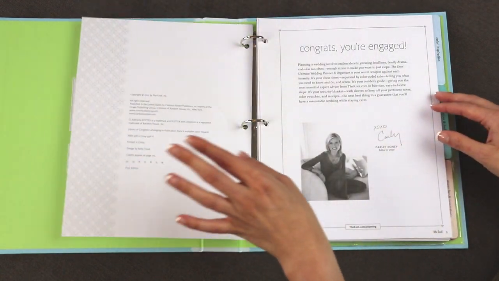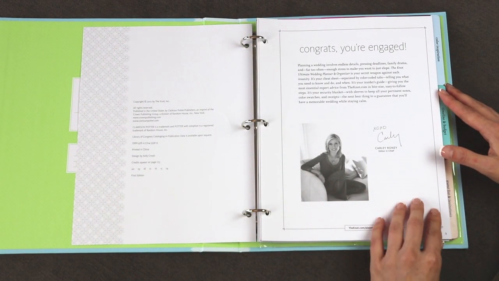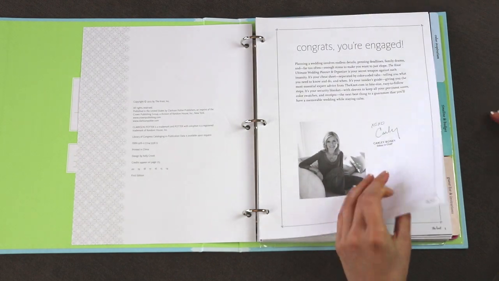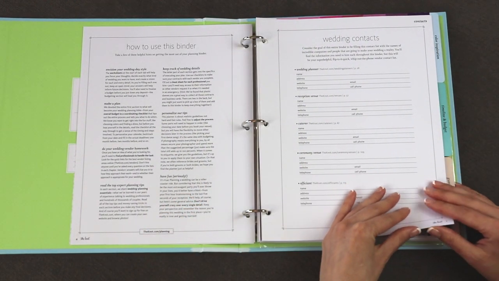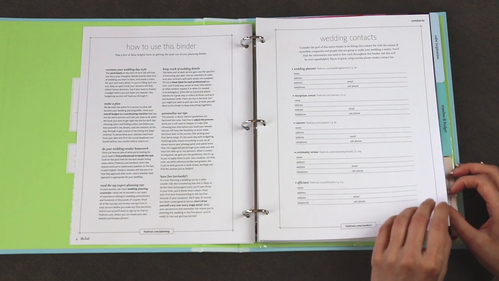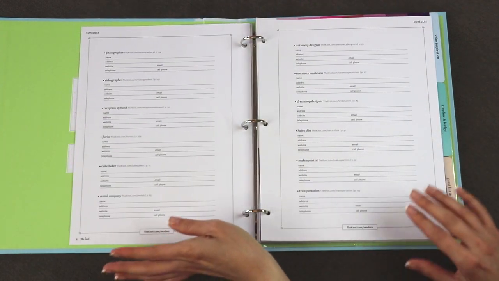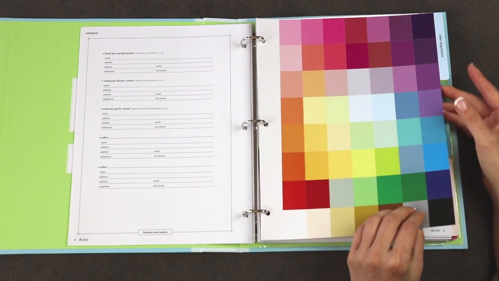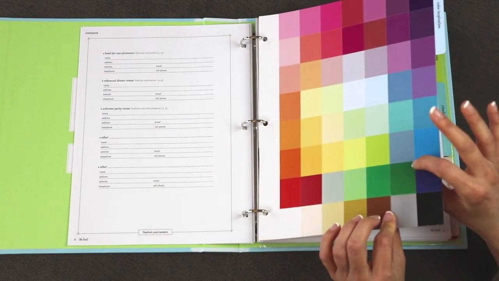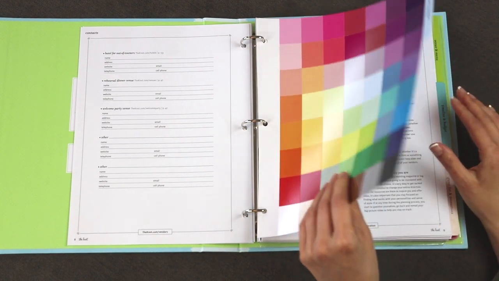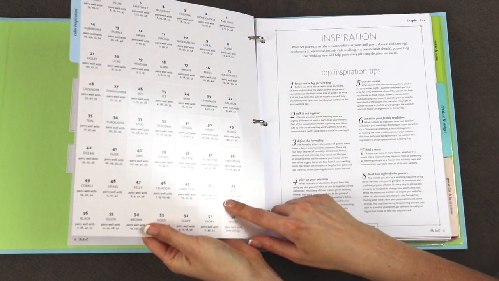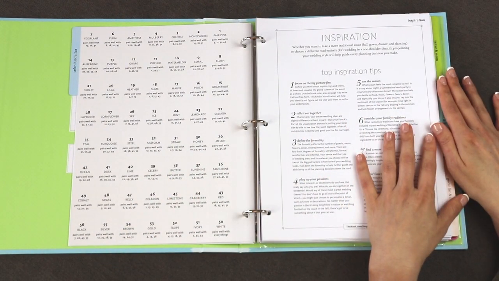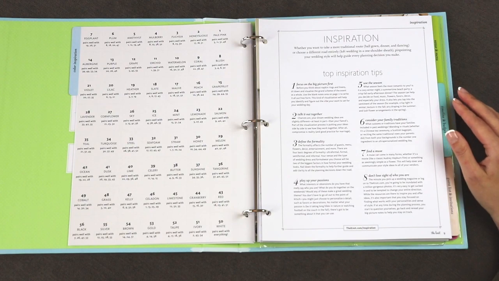So in here we have a little welcome from the editor from The Knot magazine, I'm assuming. Then we have a how to use this binder, and then you have your primary contacts all here in the front because you assume the bride's going to flip to those quite often. And then we have color inspiration, and this is perforated. I don't know if you can see that, and so you can take these out, and they have codes on the back, and then later they have a mood board in here you can put those into.